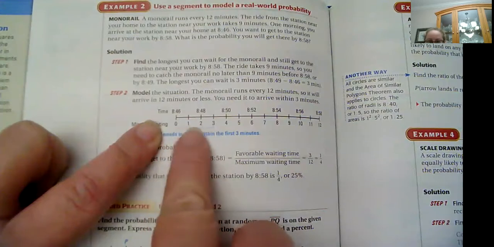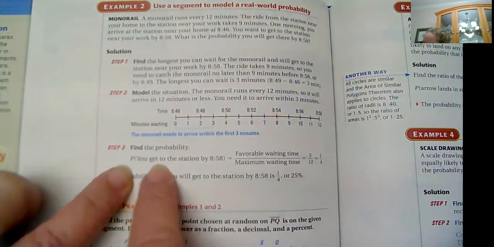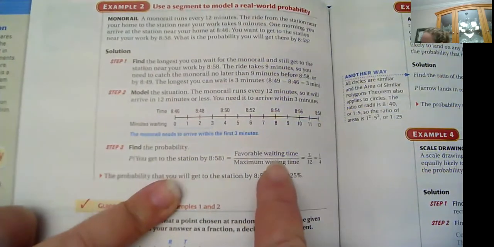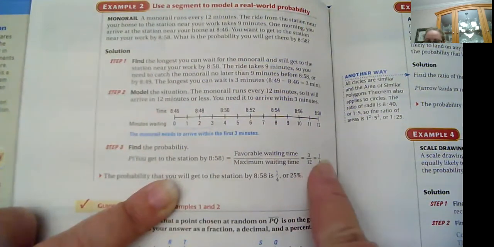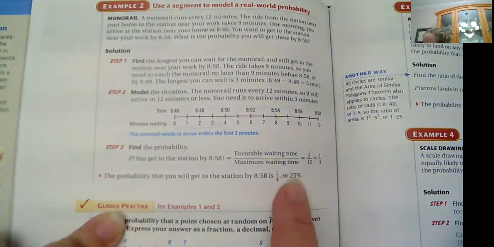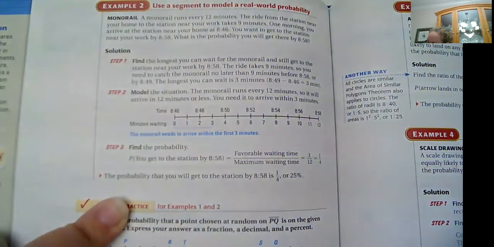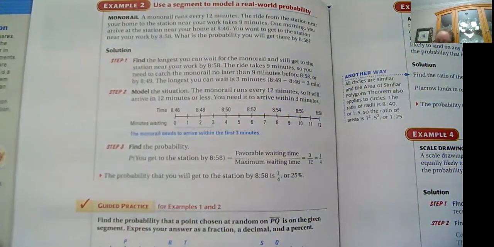So this is your 3 minutes right here. So you want to find that probability that you get to the station by 8:58. So the favorable time is 3 minutes over the entire time, which is 12 minutes. So 1/4. So you have a 25% chance of getting to the station within those 12 minutes. So that's example 2.